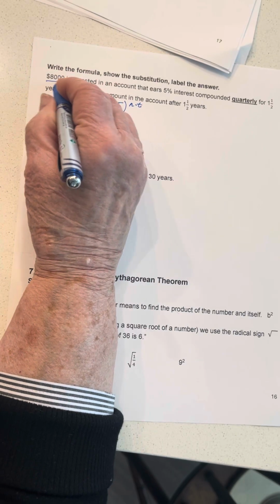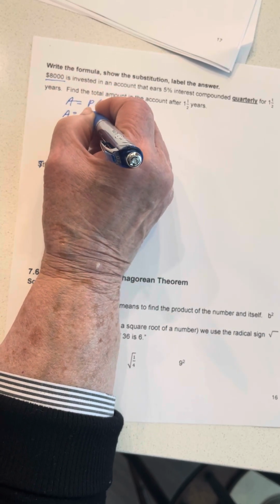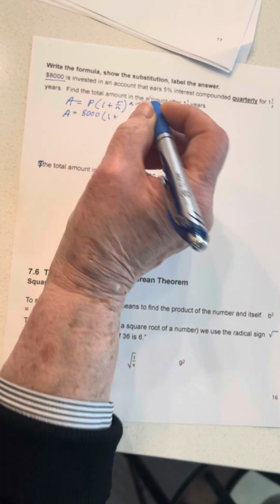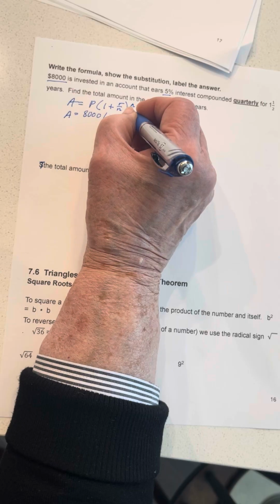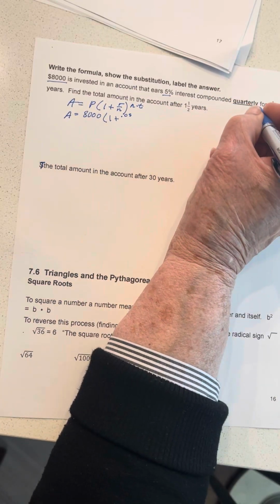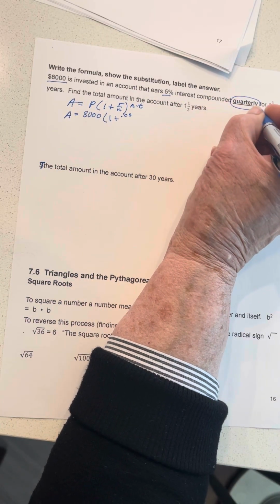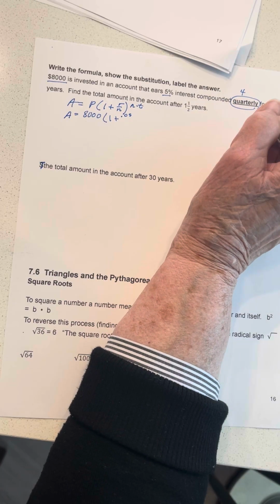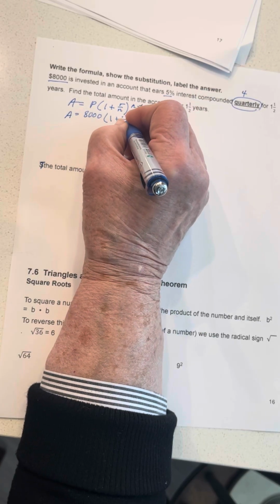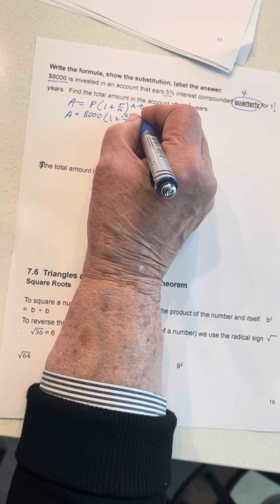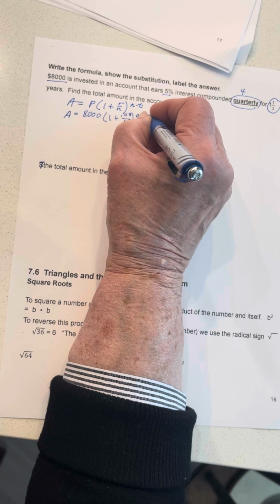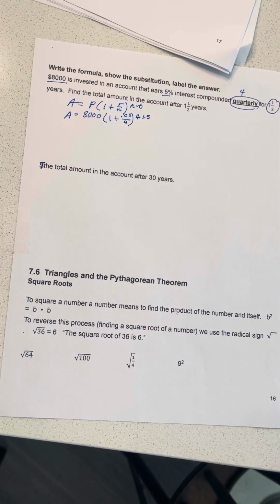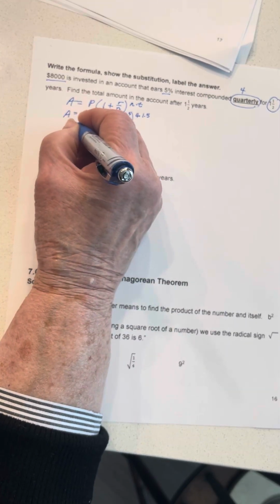It says that the principal is $8,000. The rate is 5% or 5/100ths. And it's compounded quarterly. And quarterly means 4 times a year. And we're going to do it for 1.5 years. And to make this simple, I'm going to change that to 1 5/10. That's 1.5. Okay, so now I'm ready to start my calculations.